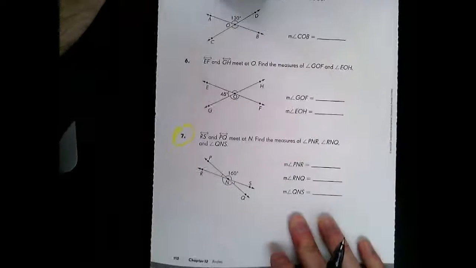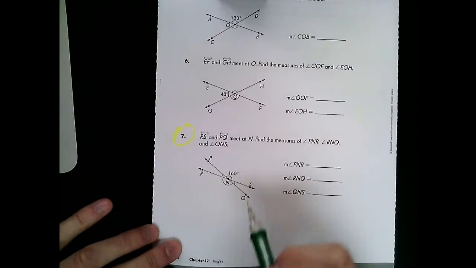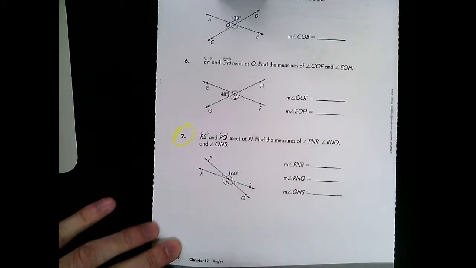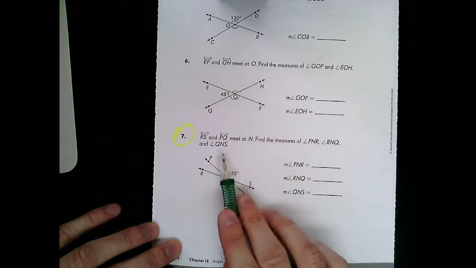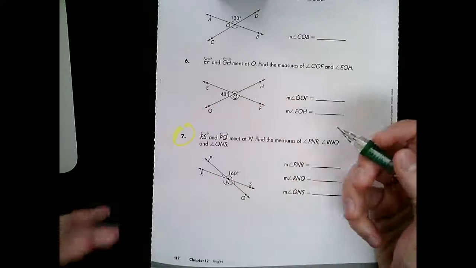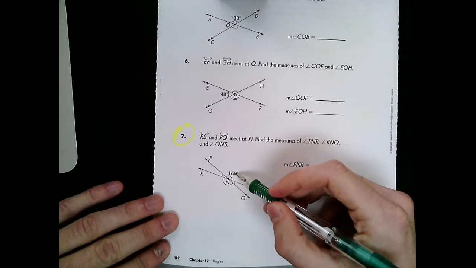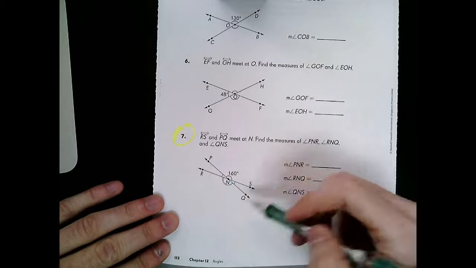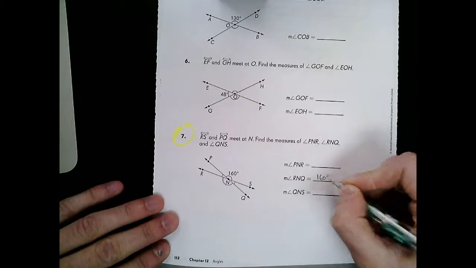Next page, I want to slow down and look at question number 7. RS and PQ meet at N, so they're intersecting lines. Find the measures of P and R and Q and S. Well, the easiest one, I think, is to find if there's any vertical angles. Is there a vertical angle for that? Yes, R and Q. So R and Q is going to be equal to the same thing, 160 degrees.